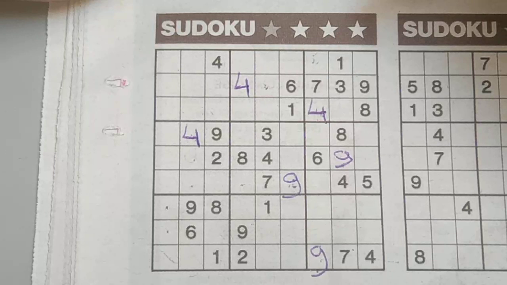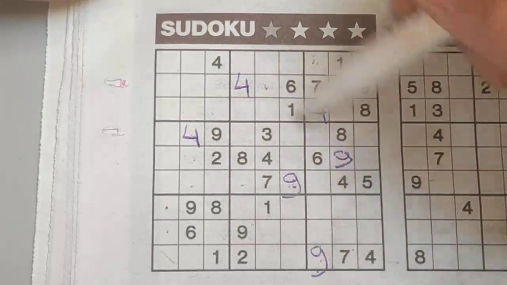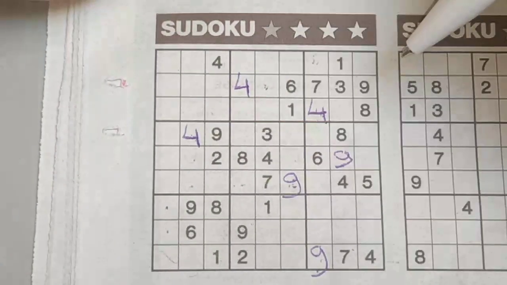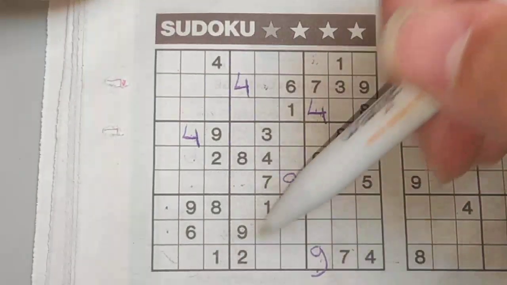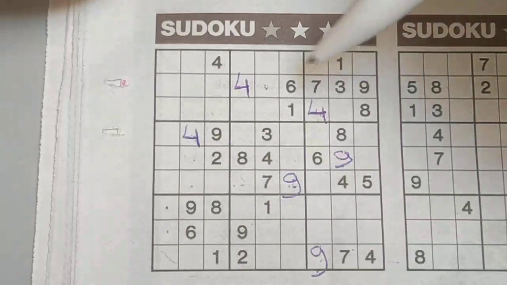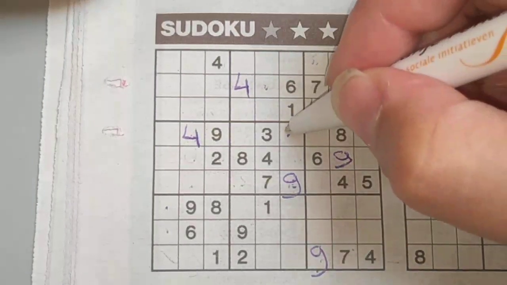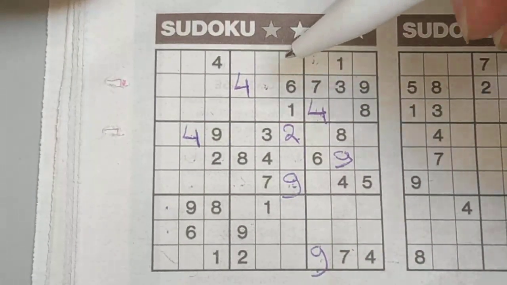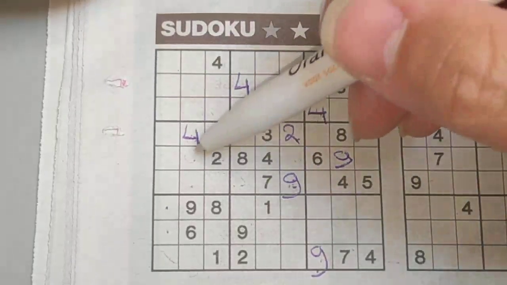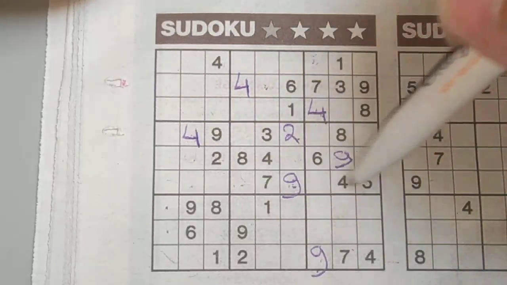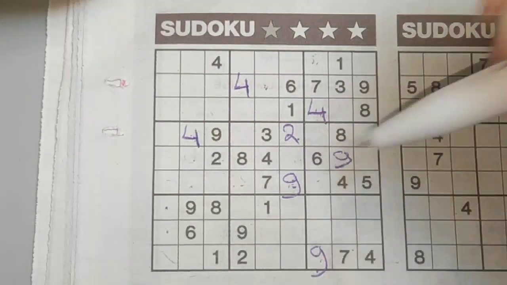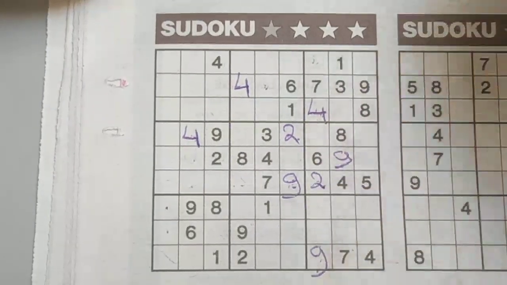Let's see. In this big square, 4 missing numbers. One of the missing numbers is a 2. We see here 2, no 2 in these 2 boxes. There 2, no 2 in that box. 1 box left for the 2. Should be here. 2 in this row, 2 in the middle row. So in the row below, the only place for the 2 should be here.